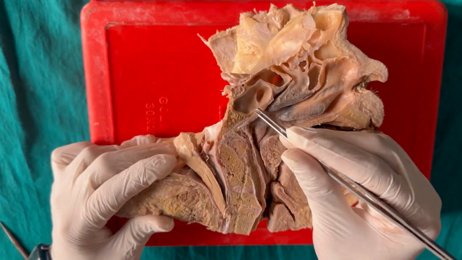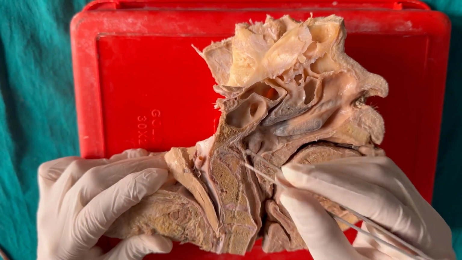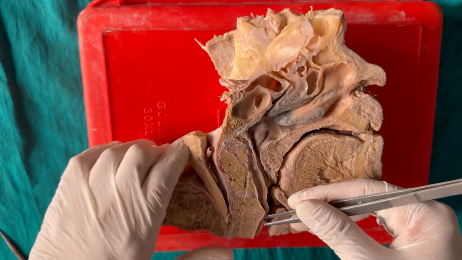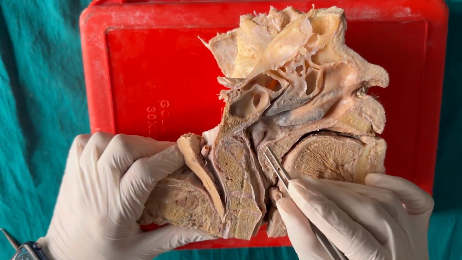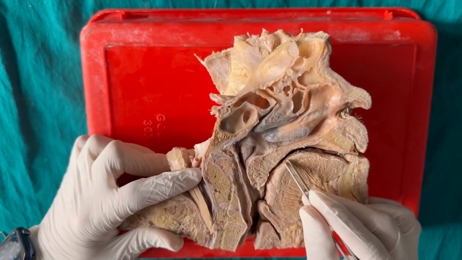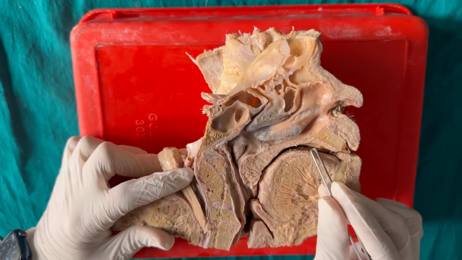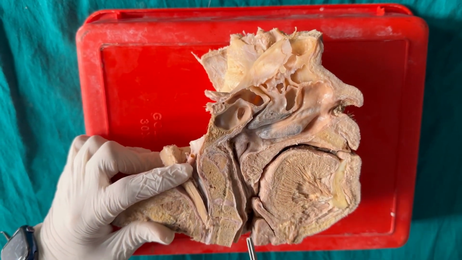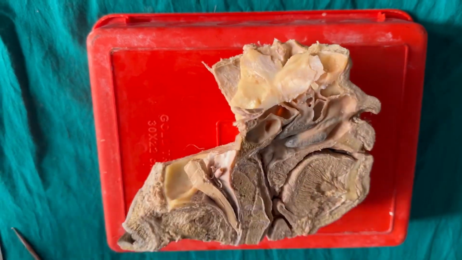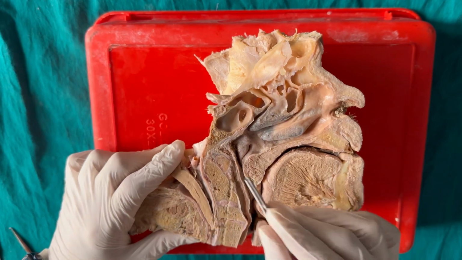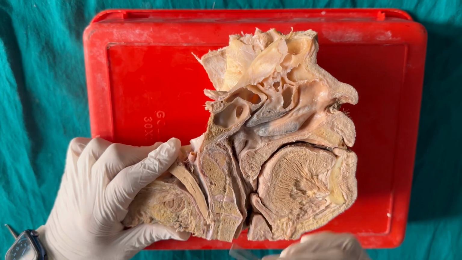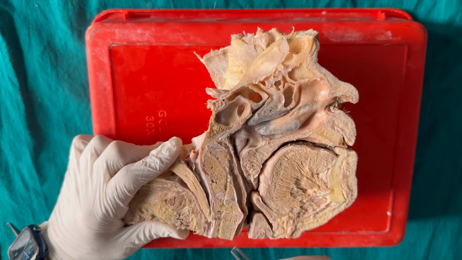Superiorly, the pharynx is limited by the body of the sphenoid, whereas inferiorly it continues with the esophagus. The pharynx is connected anteriorly with the nasal cavity. The oropharynx communicates with the oral cavity, and the laryngopharynx communicates with the larynx anteriorly. For the posterior relations, the C1 to C6 vertebrae lie posterior to the pharynx.